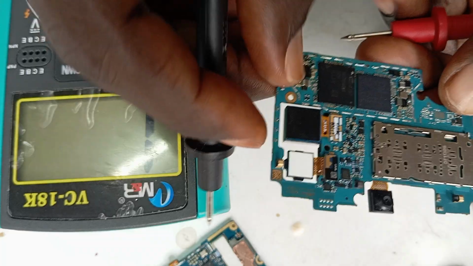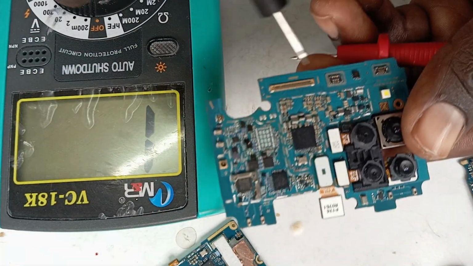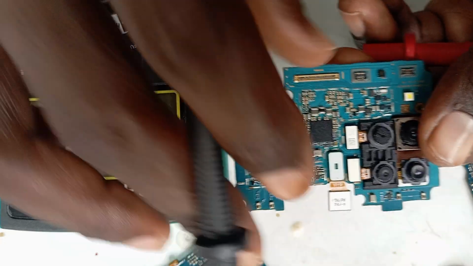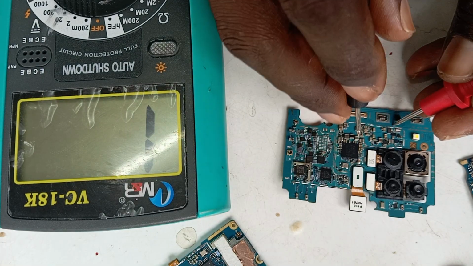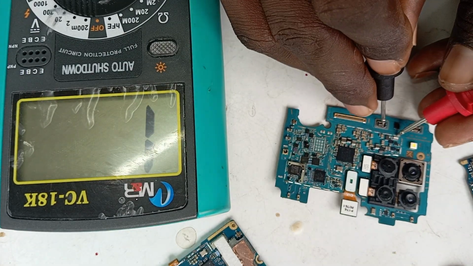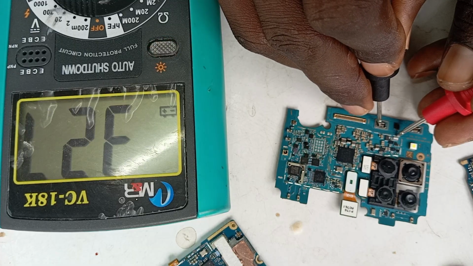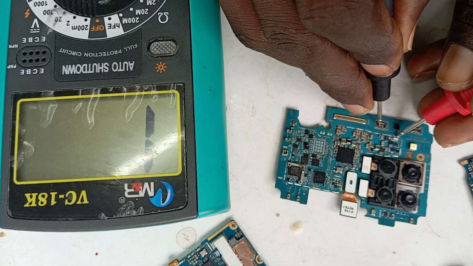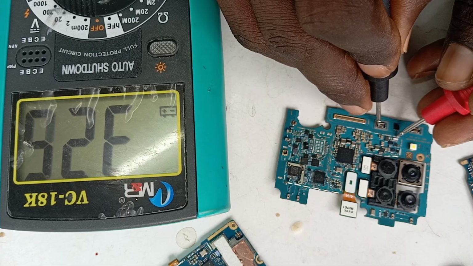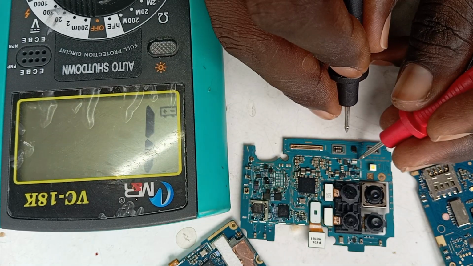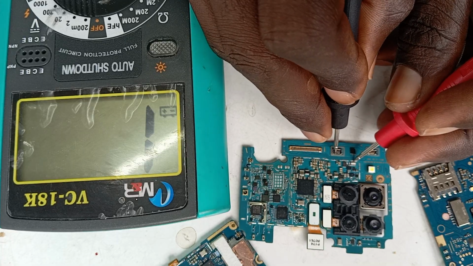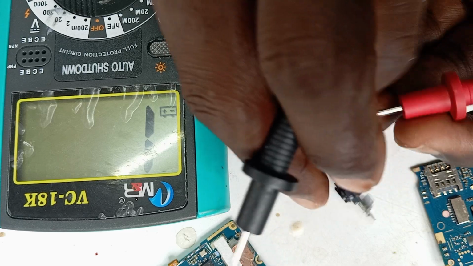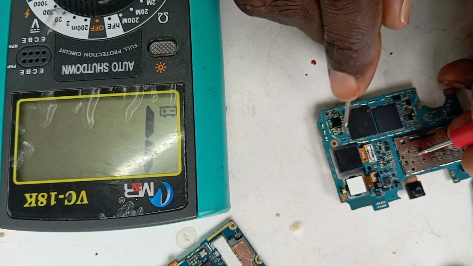But you can also know it another way. You can put one end of your multimeter on the positive side of this battery connector. Show it clearly. One end on this positive side of the battery connector, and then you use the other end to test this capacitor.